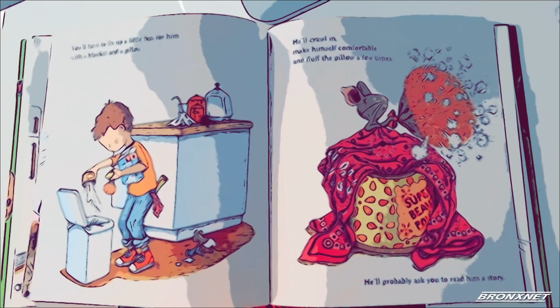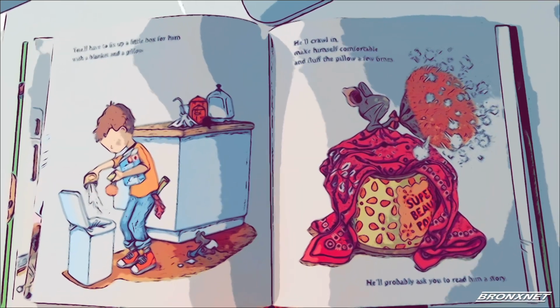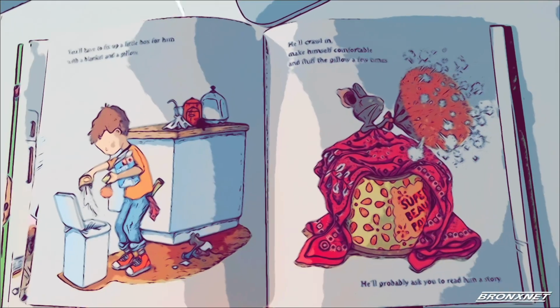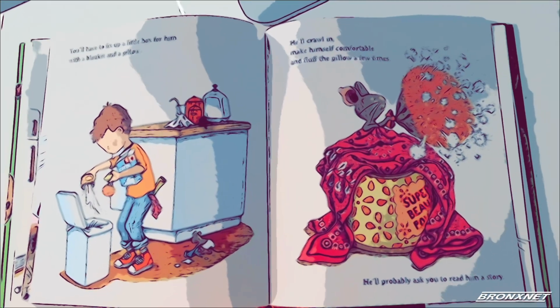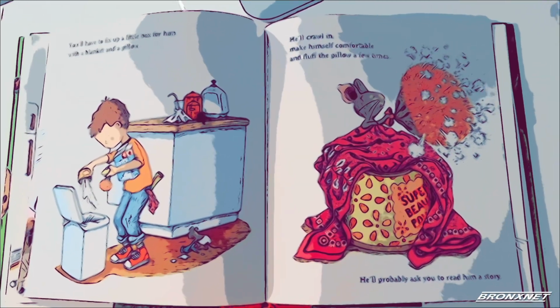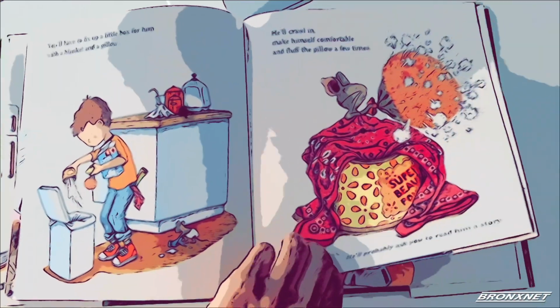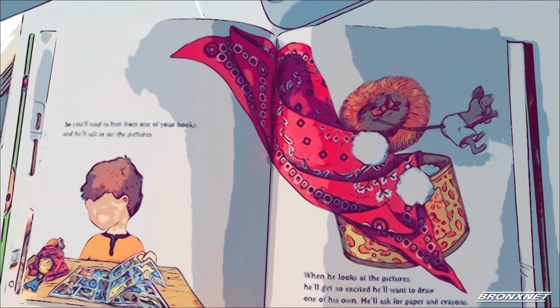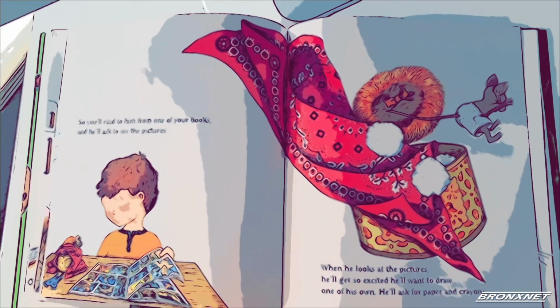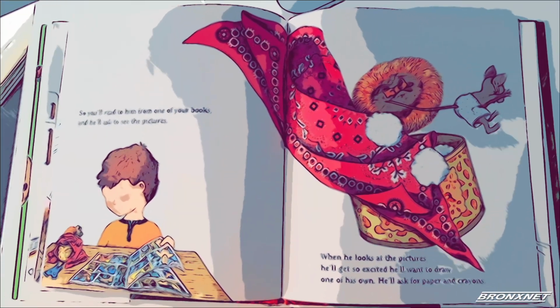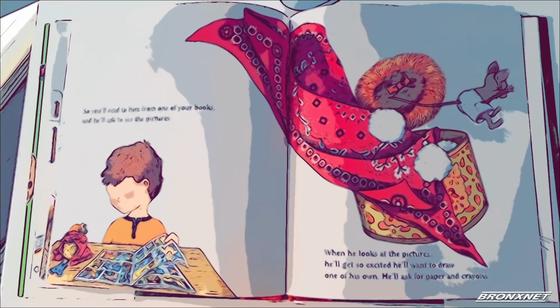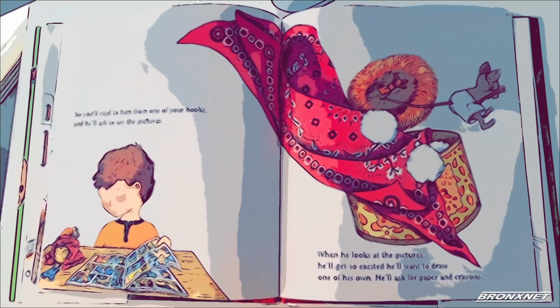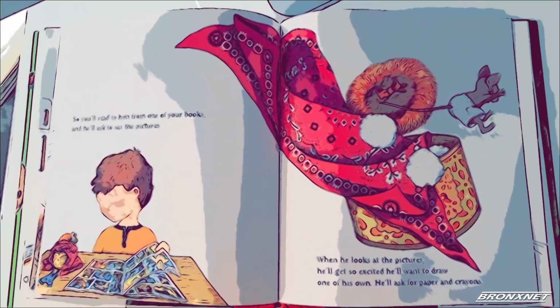He'll crawl in. He will make himself comfortable and fluff the pillow a few times. He'll probably ask you to read him a story. So you'll read him from one of your books, and he'll ask to see the pictures. When he looks at the pictures, he'll get so excited. He'll want to draw one of his own.